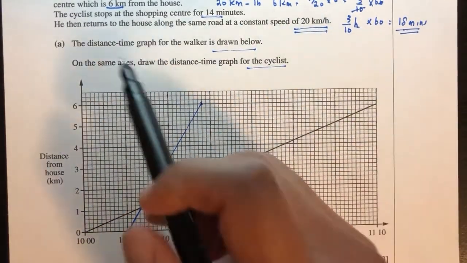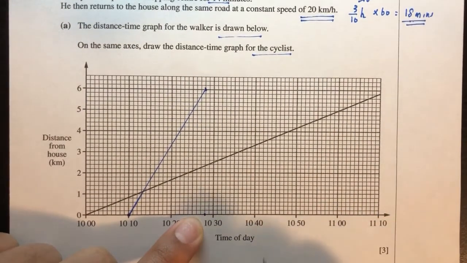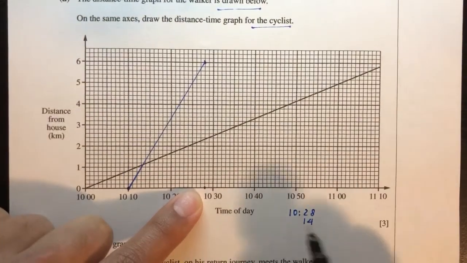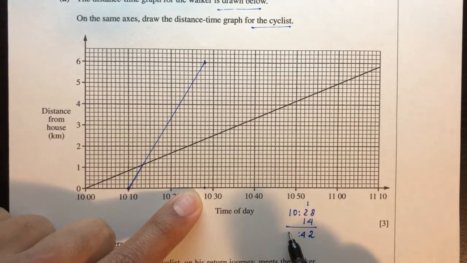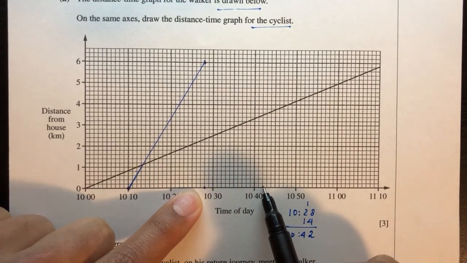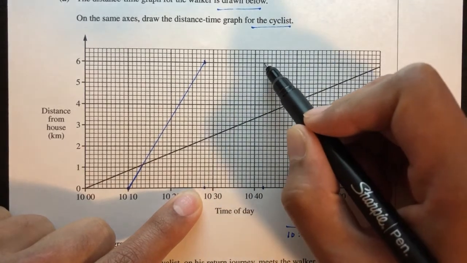Now what happens? He waits for 14 minutes. So 10:28 plus 14 minutes. We have 10:42 becomes here. So 10:42 will be this point.